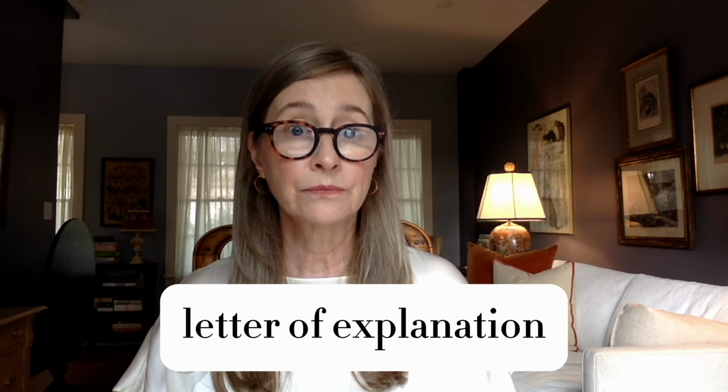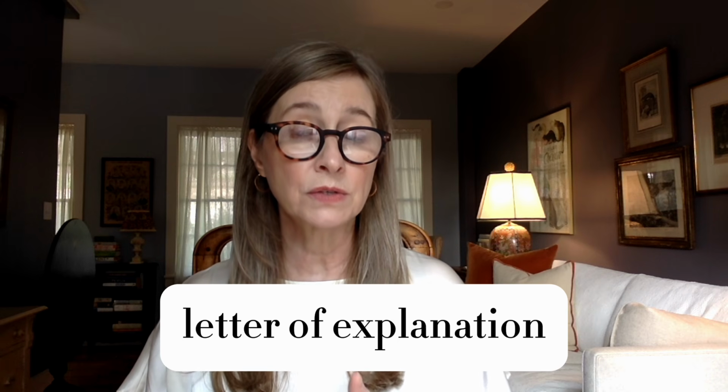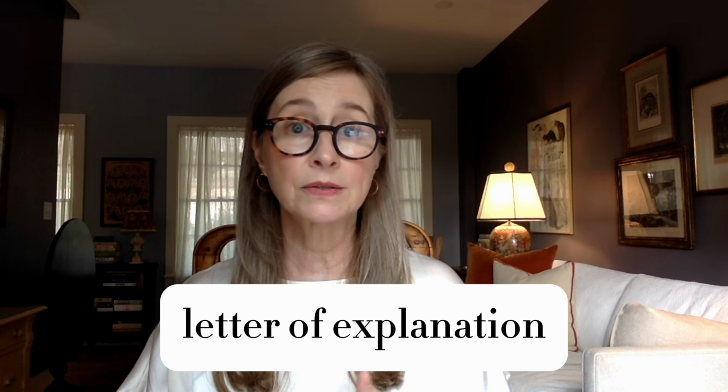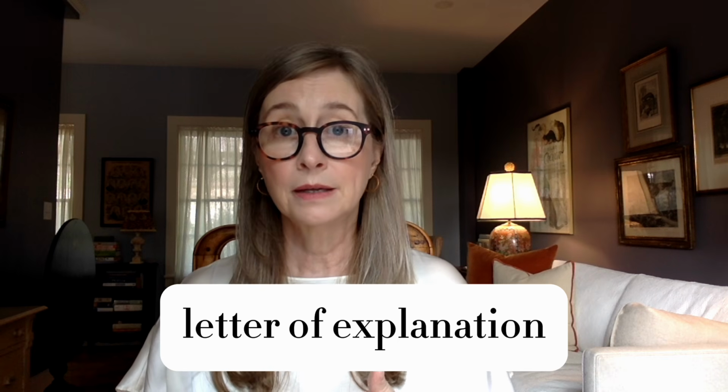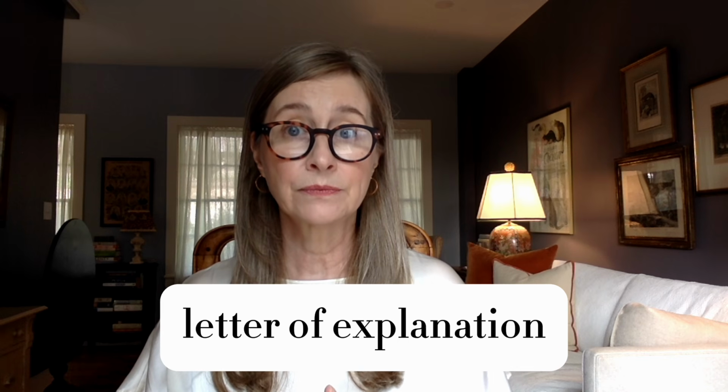But before placing your set of document copies in the stack, this is where I'd recommend placing a few important pieces that can make your application much easier to follow. First, the letter of explanation that IRCC asks for. This is where you address anything that might raise questions in your application, such as missing documents, gaps in records, spelling variations of names, or date inconsistencies.